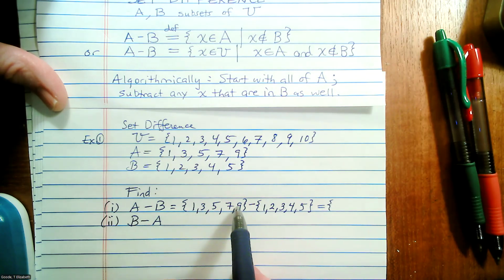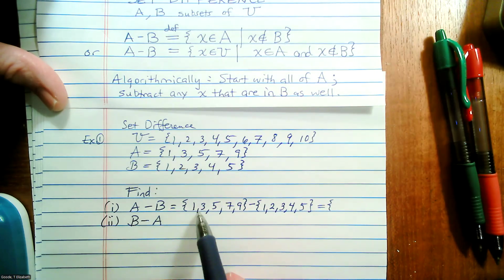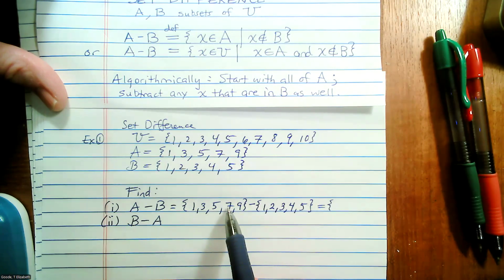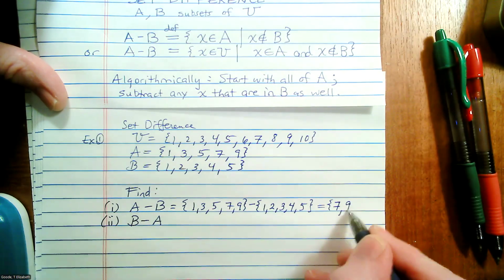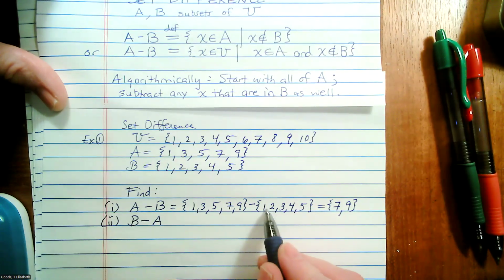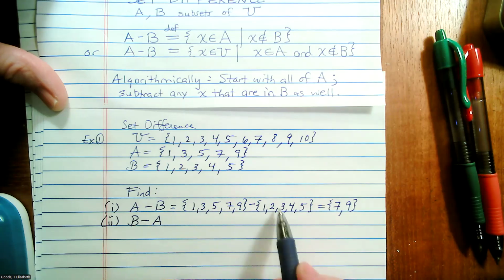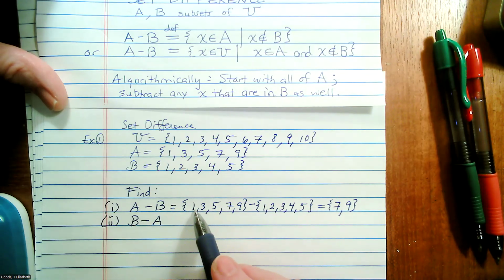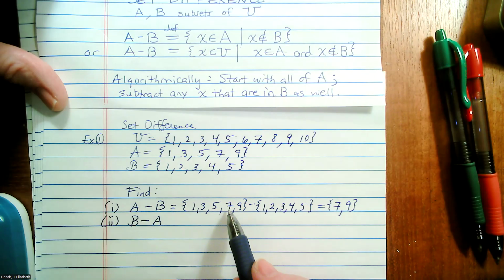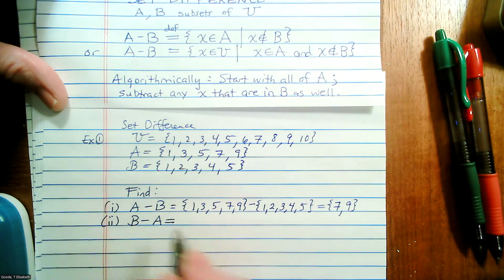So we look at the elements of A one by one and figure out, do we keep it or do we throw it away because it's in B? First element is 1. Do we keep it or toss it? Toss it. 3, toss it. Great. 5, toss it. 7, keep it. 9, keep it. And don't even worry about the 2 and the 4, because they weren't in A to begin with, so it doesn't matter that they're in B, because we're only keeping elements that started out in A. Now let's find B minus A.